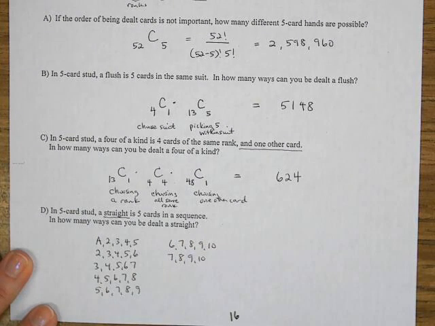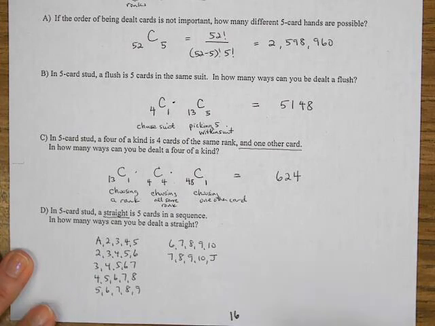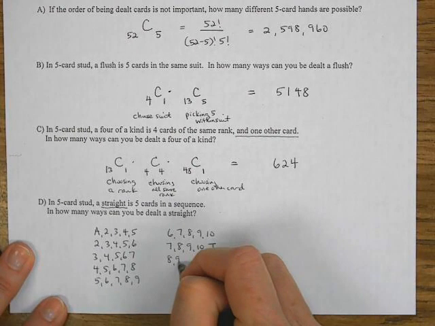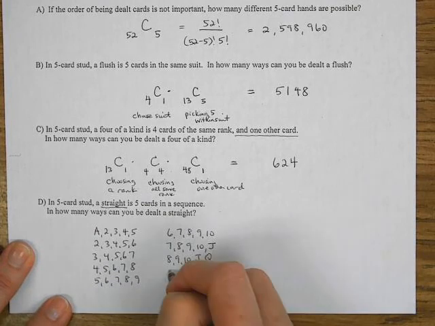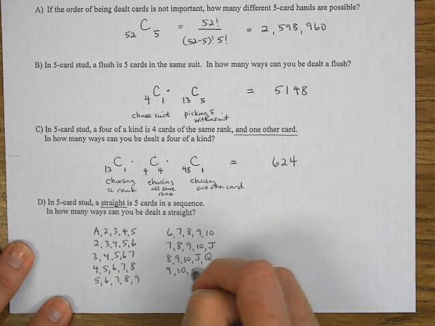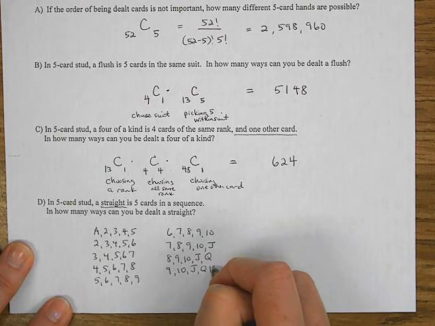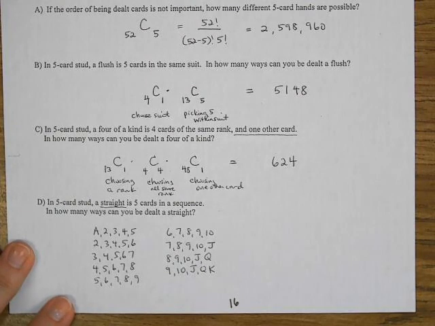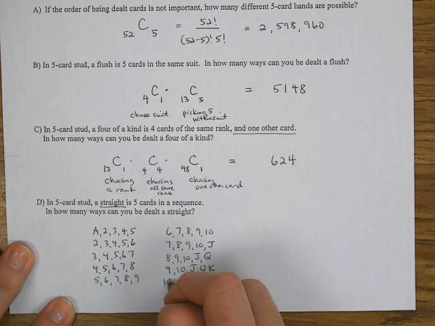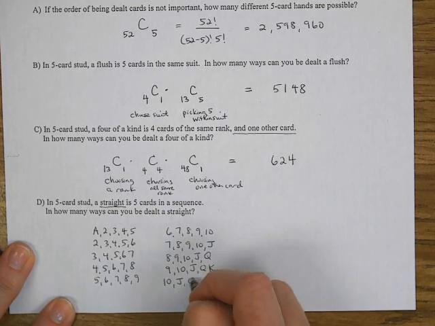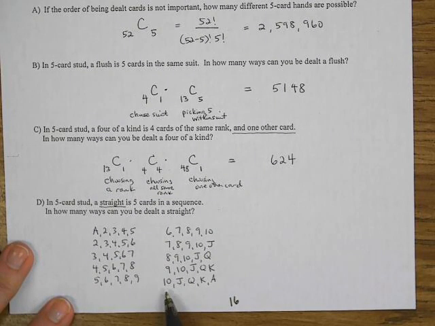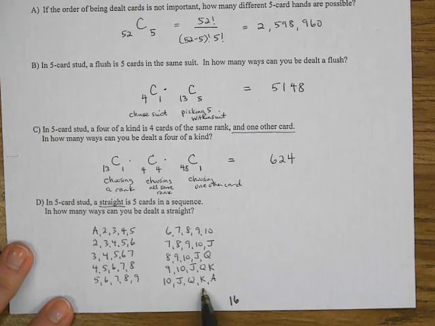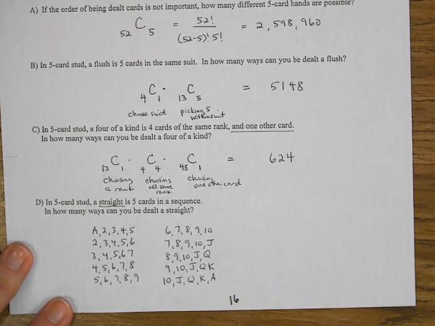And of course, once I get to 10, the card after 10 would be Jack. And then Jack, Queen, if I start with an 8: 9, 10, Jack, Queen, King. I can actually get one more. If I start with a 10, I would go 10, Jack, Queen, King, and I could make ace high. I can't start with a Jack because I would run out of cards. I would have Jack, Queen, King, Ace, and then that would be too low.